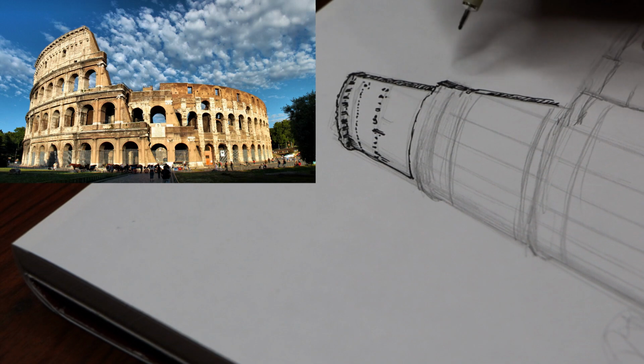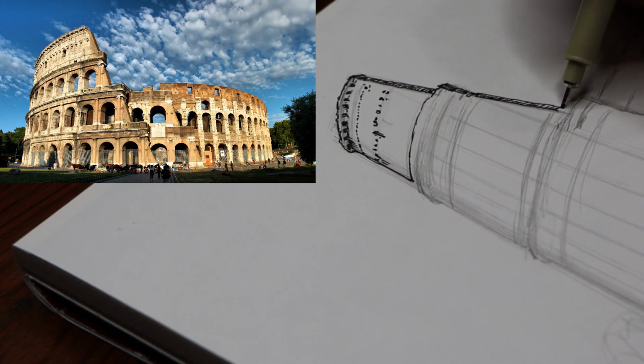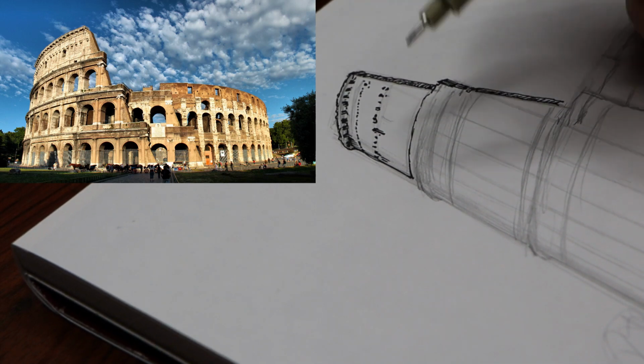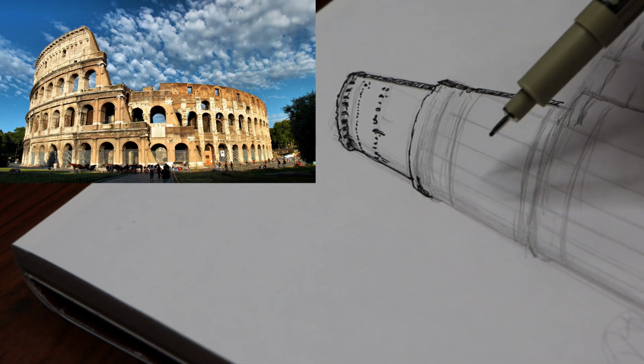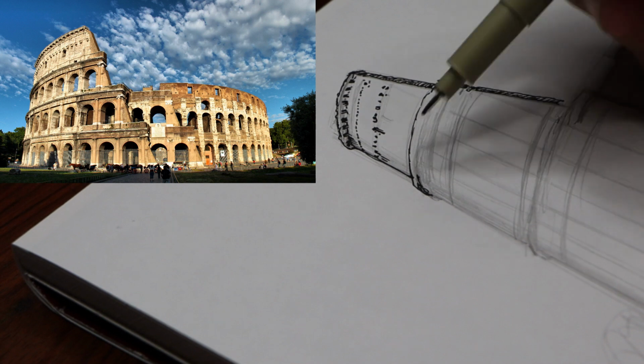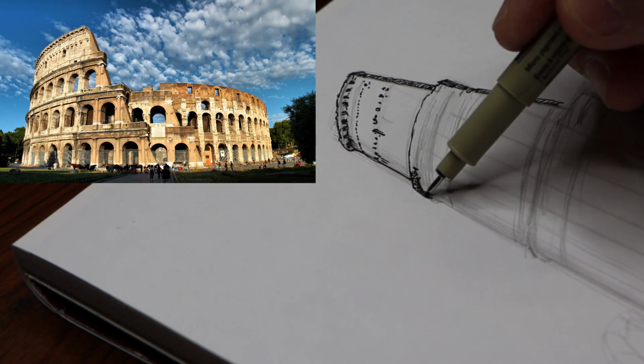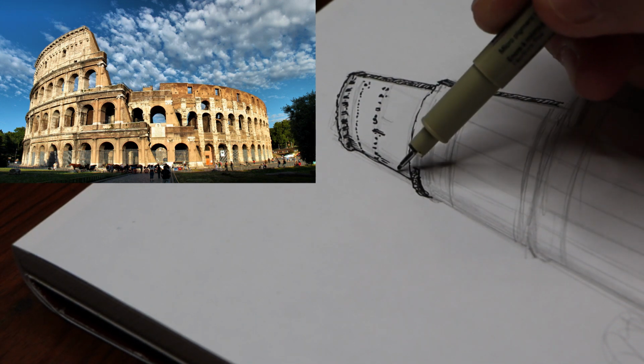Notice here, I'm parallel hatching. I'm not scumbling yet. And if I do see myself scumbling, it will be in areas where I need lots of dark. For example, right here, I'm going to do just a little bit of it.